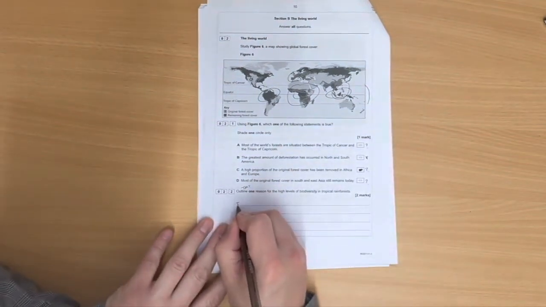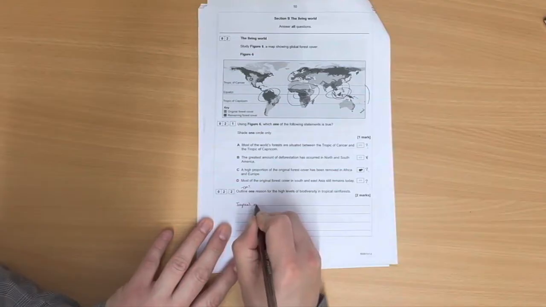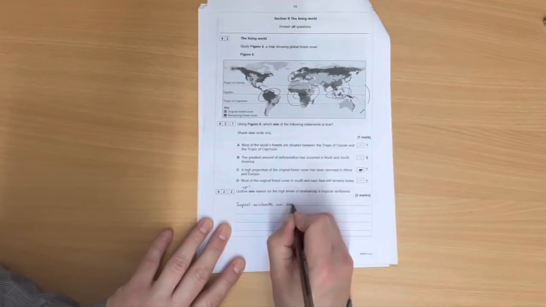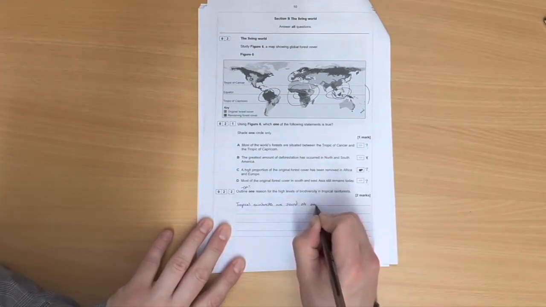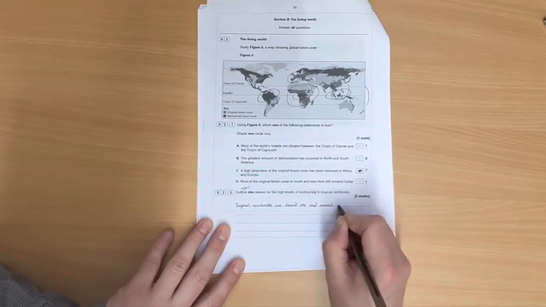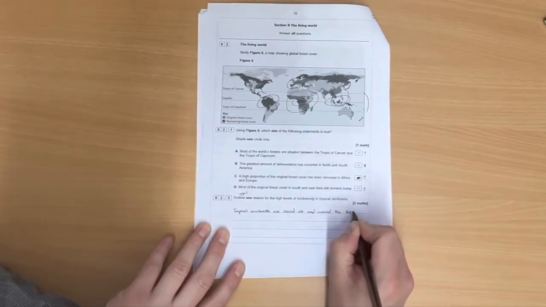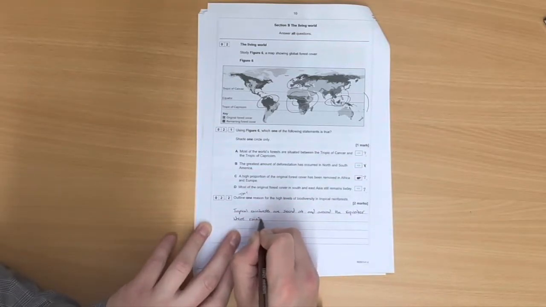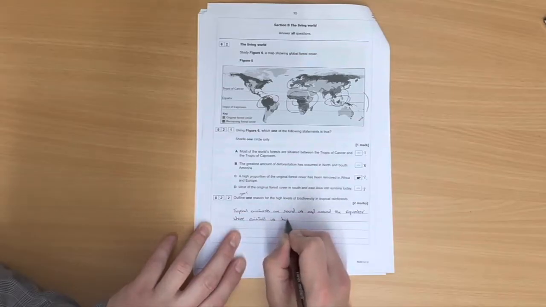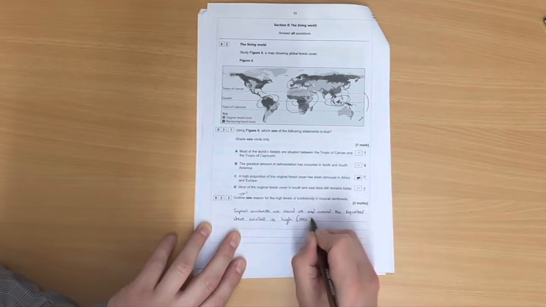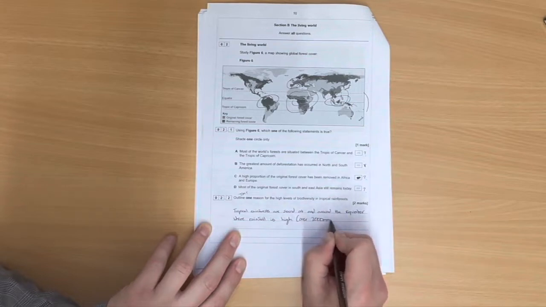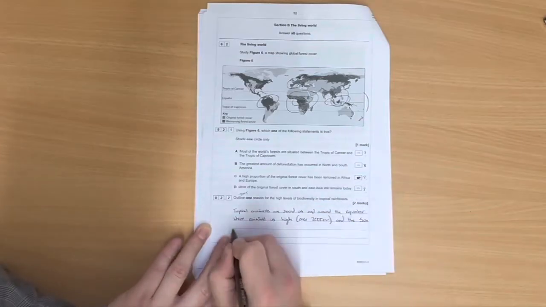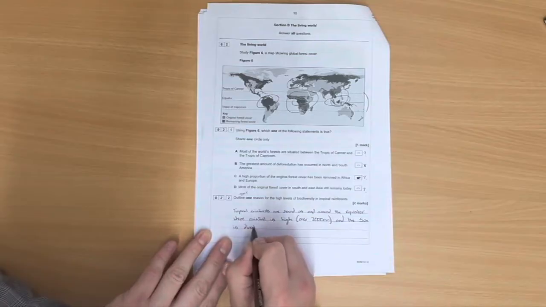So, tropical rainforests are found at and around the equator, where rainfall is high, over 2,000 millimeters, and the sun is directly above.